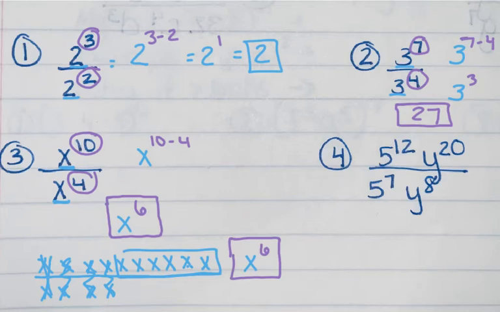Okay, next one, we have like bases 5 and 5, and then we have like bases y and y. Now here I'm going to simplify these 5s with exponents, even though they are coefficients. So I'm going to get 5, and my exponents here are 12 and 7, so 12 minus 7.